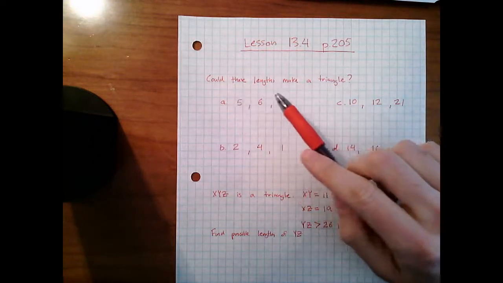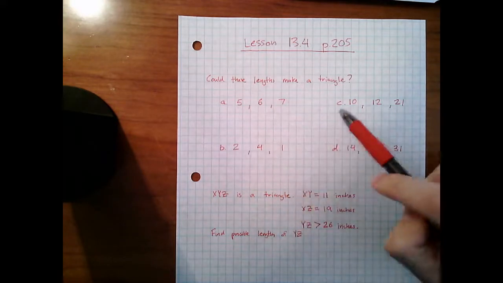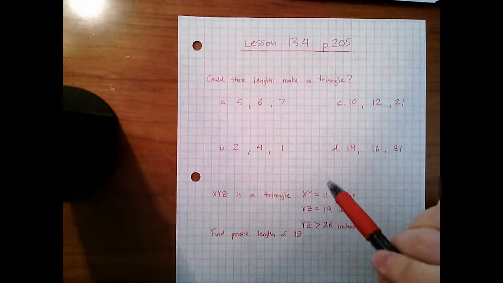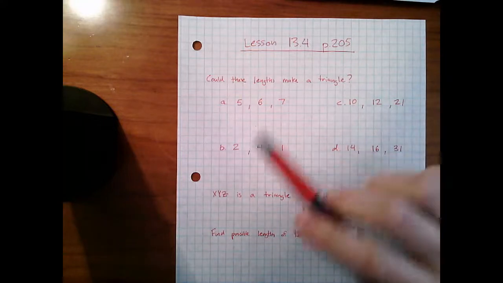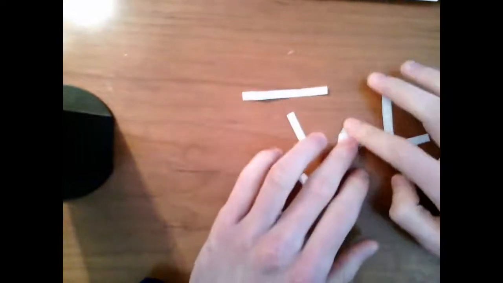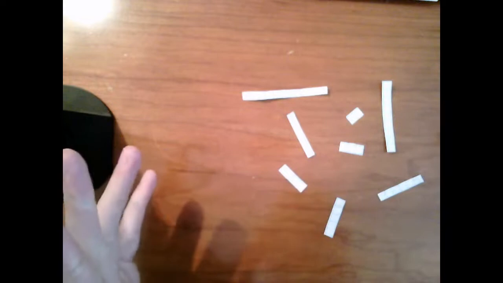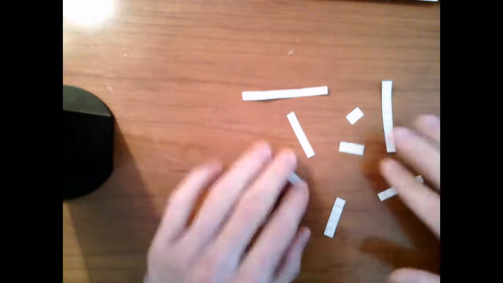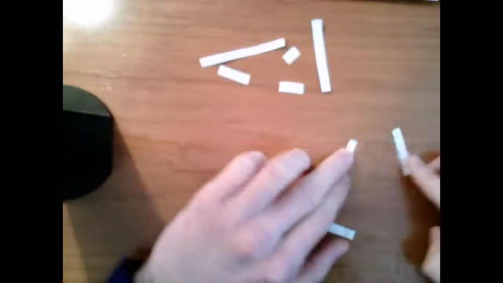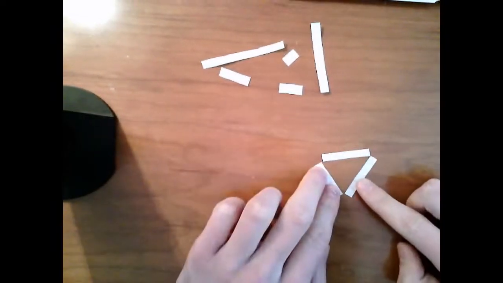Could these lengths make a triangle? 5, 6, and 7; 2, 4, and 1; 10, 12, and 21; 14, 16, and 31. We're going to look at problems like that. But actually to start, we're going to use my high-tech example, little pieces of graph paper that are different lengths. I'm just going to randomly choose 3 of these and let's see if we can make a triangle out of them. Let's get these 3. Could I arrange them in such a way that they make a triangle?